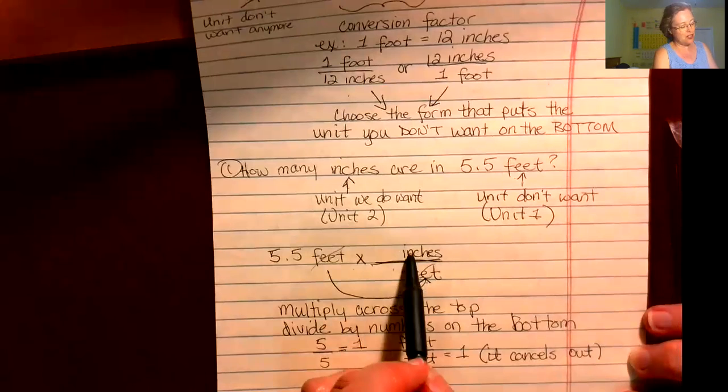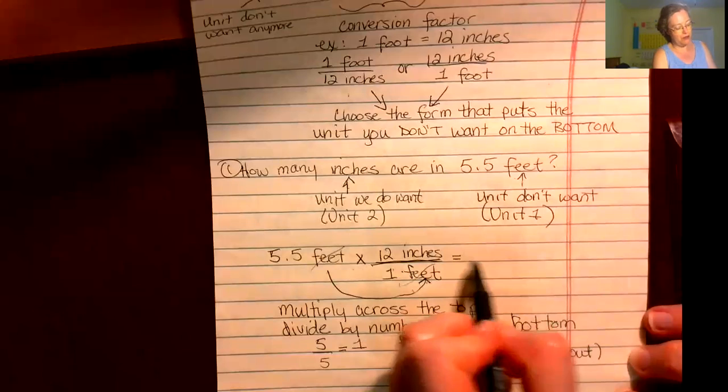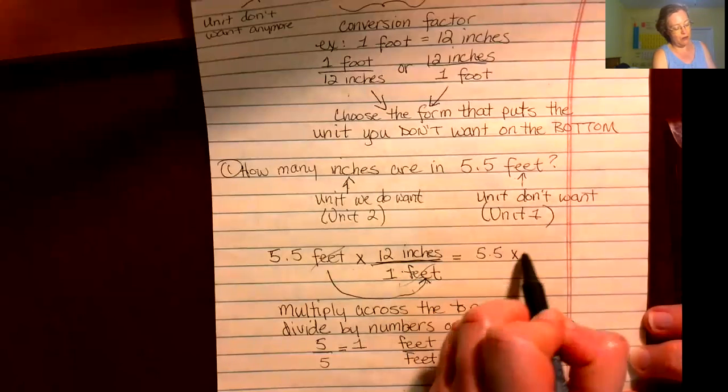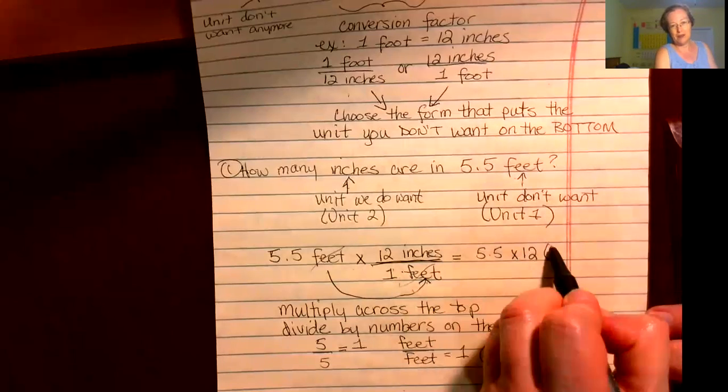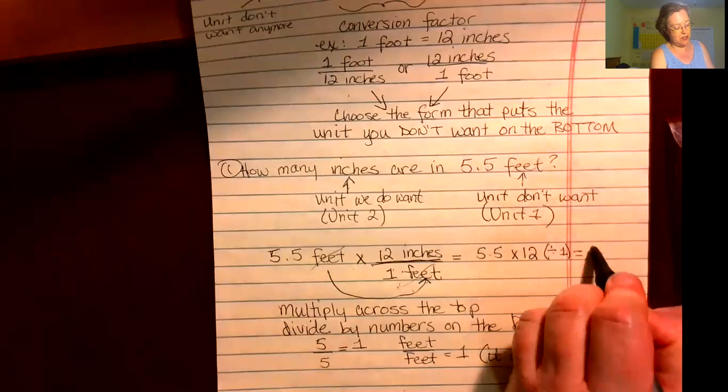Okay, so what numbers shall we put in here? I know that 1 foot is the same as 12 inches. So this is going to be the same as 5.5 times 12. And then I would be dividing by 1, except that I don't need to put that in my calculator. It won't change the answer. But if this was something other than 1, then I would divide by whatever number that was. I multiply across the top. I divide by anybody on the bottom. And so this will be 66. The inches is still there, so 66 inches.